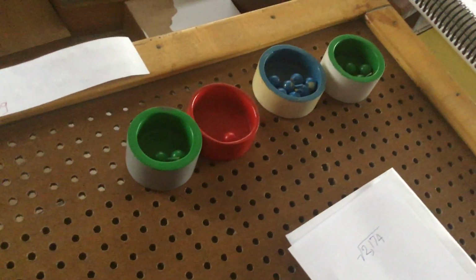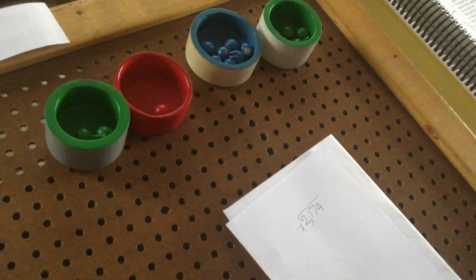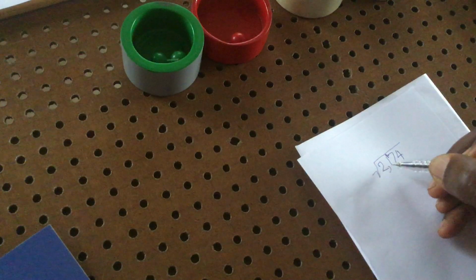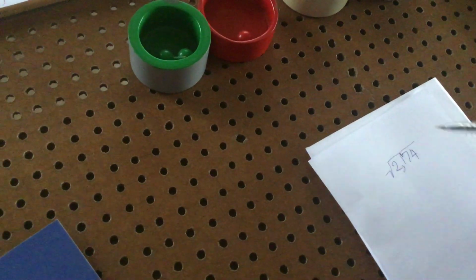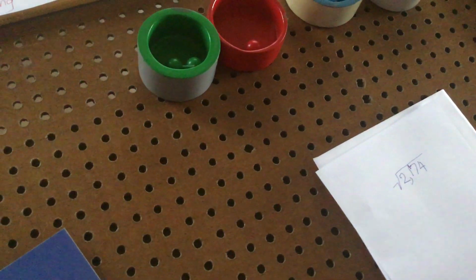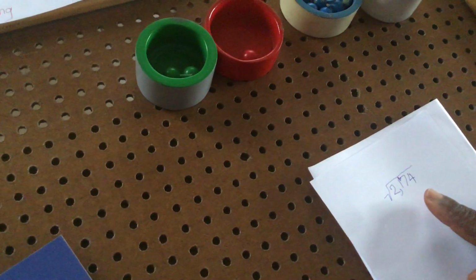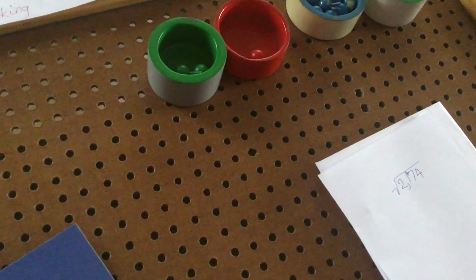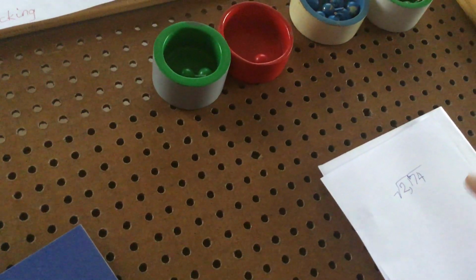So I'm going to put my period now. 1, 2 is a period. 1, 2, this is another period. So we have 1, 2. That means that the square root of this number will have 2 digits. The square root of this number is going to have 2 digits.